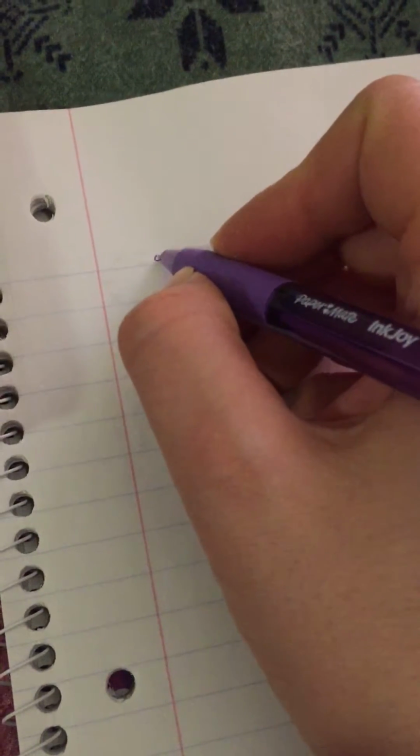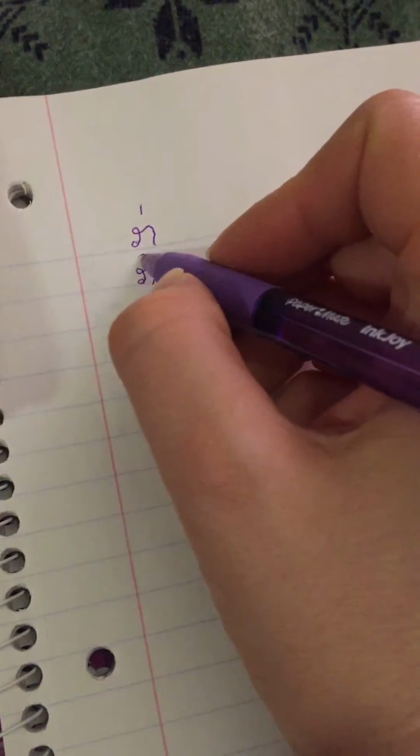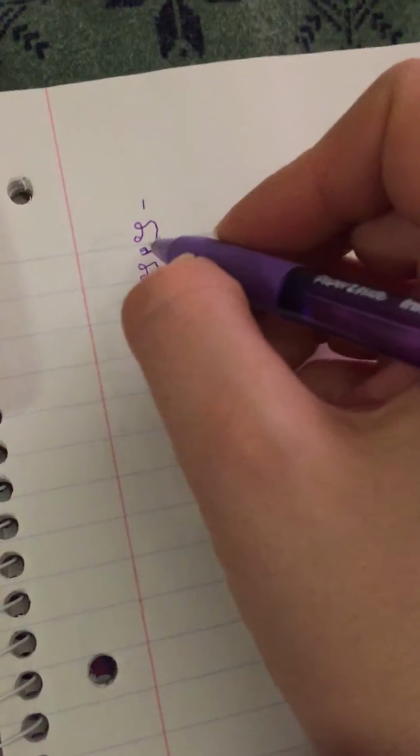Okay, we're gonna do our tone marks. We have two main tone marks. I'm just gonna put something here. You have like this one, or you have this one. To me, they look kind of like a one or a two, so that's kind of what I call them in my mind.